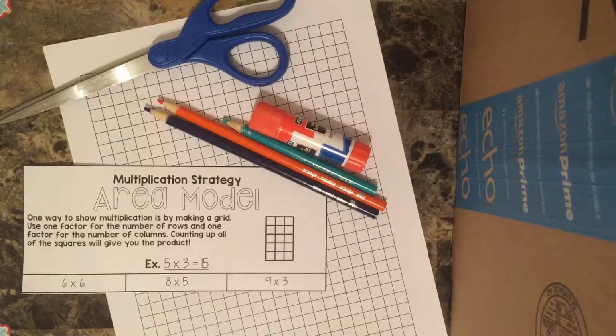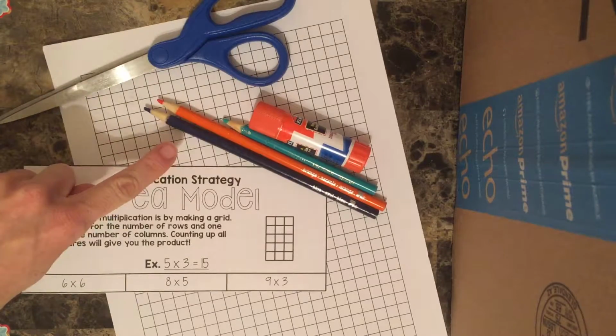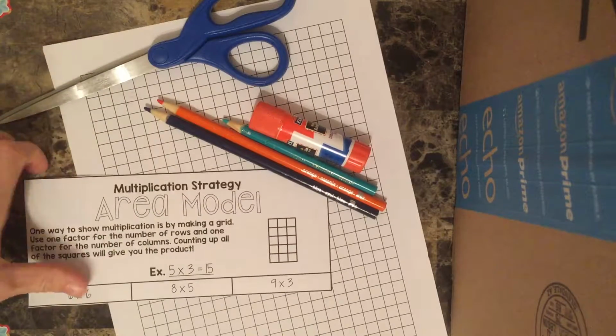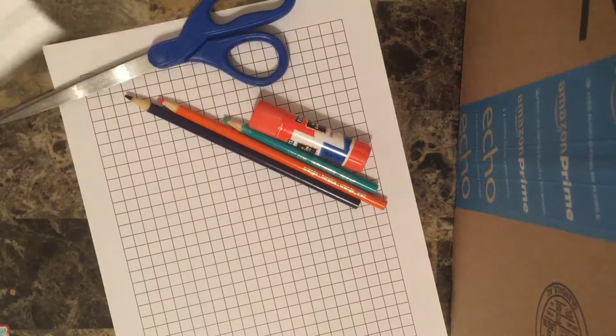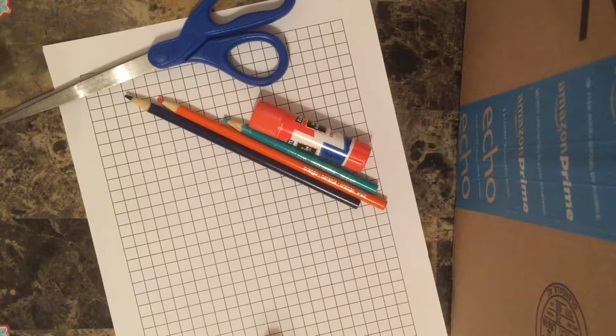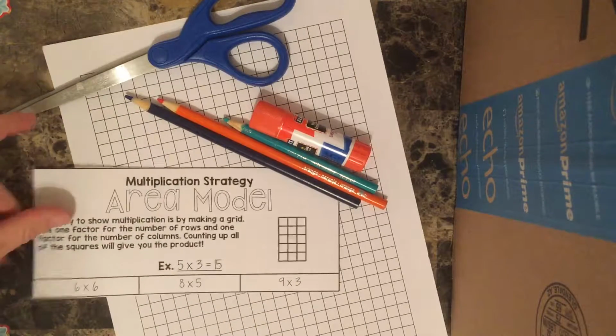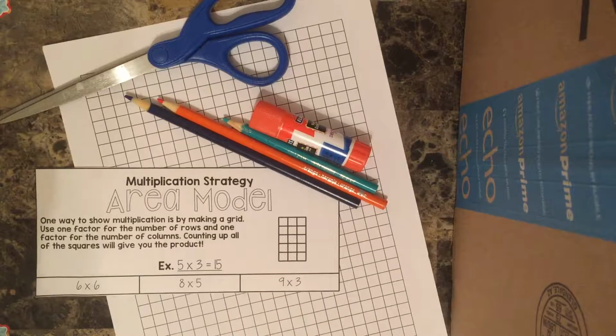Our next multiplication strategy that we are going to talk about is called the area model. To take your notes for this, you are going to need a pair of scissors, 3 colored pencils, a glue stick, and one of these. This says area model on it, and that is it. So go ahead and pause the video and get your materials.